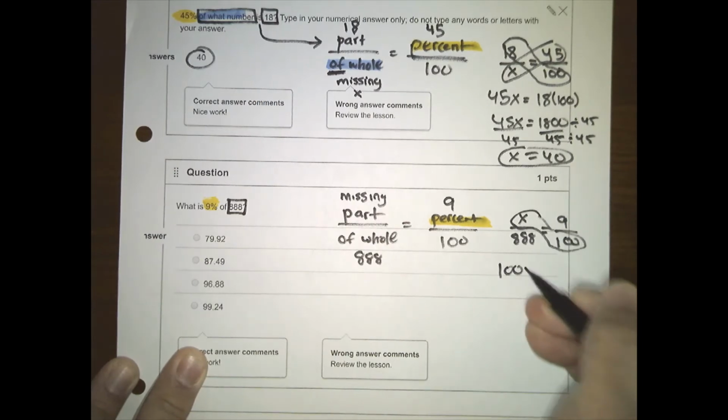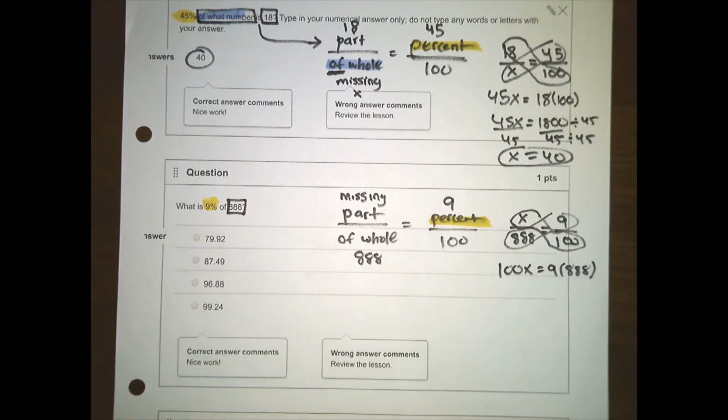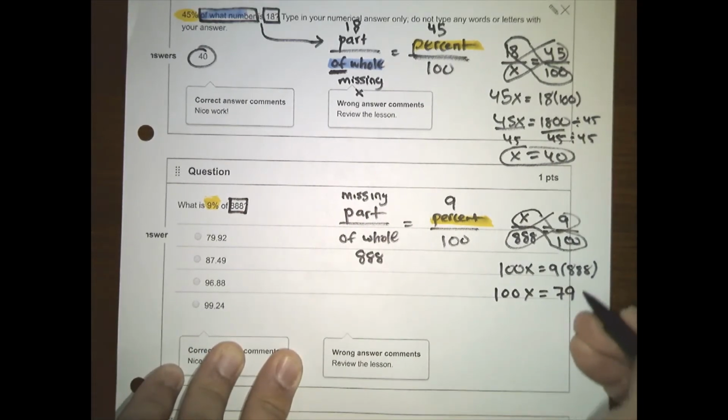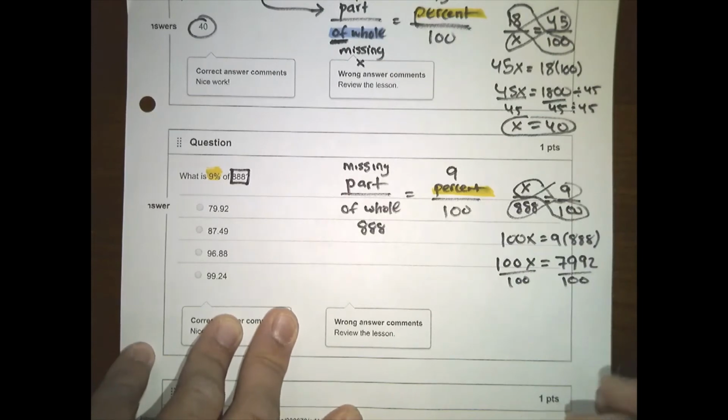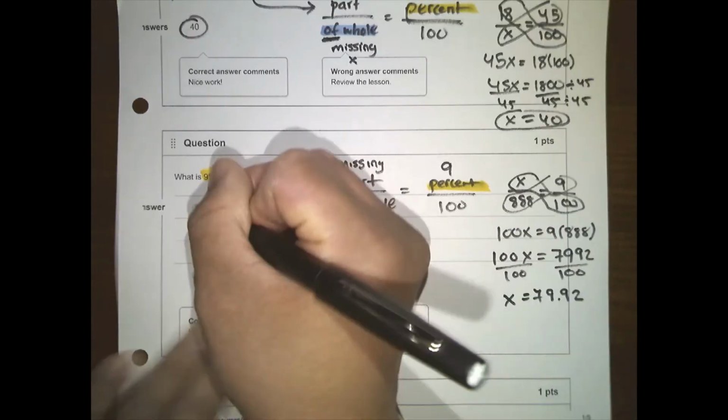In this problem we can do something very similar. So 100x is equal to 9 times 888. 9 times 888 is going to be 7,992. And then when I divide by 100, x is 79.92. So there is the answer right there. So let's try another one.